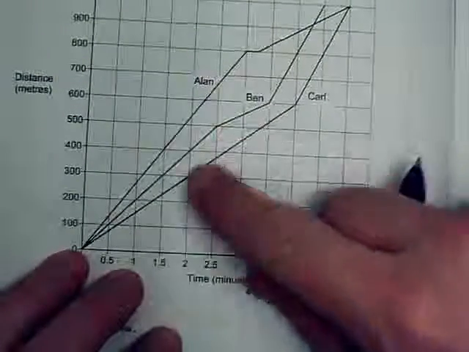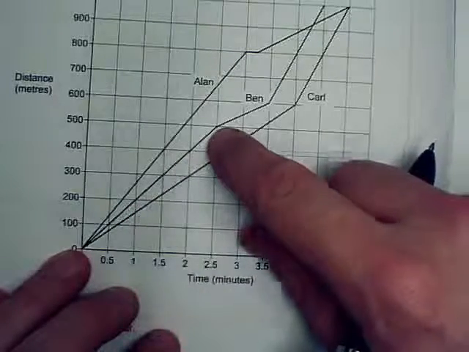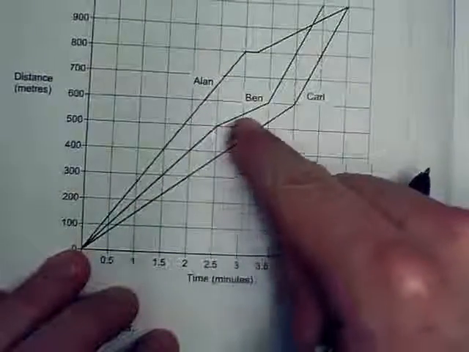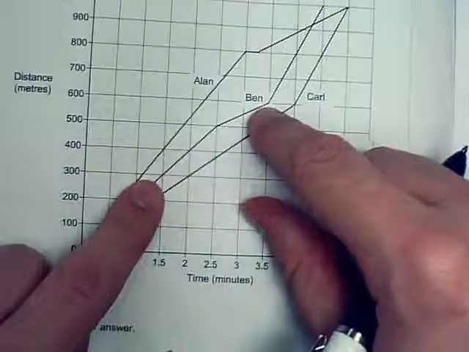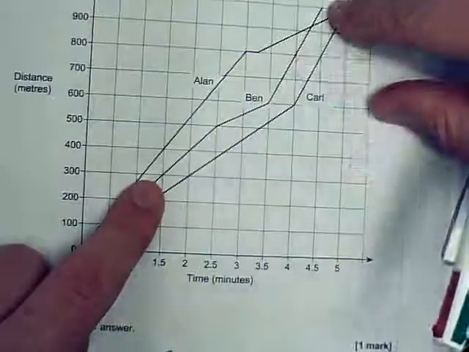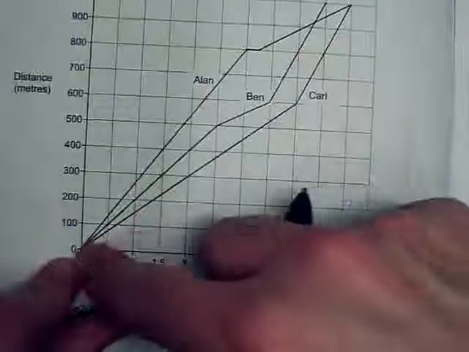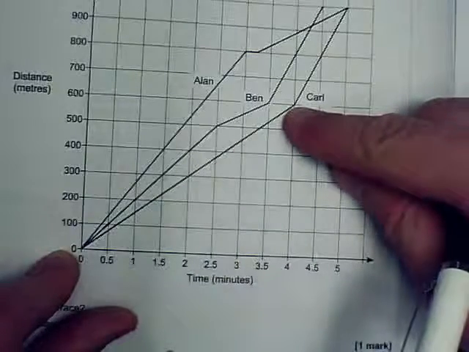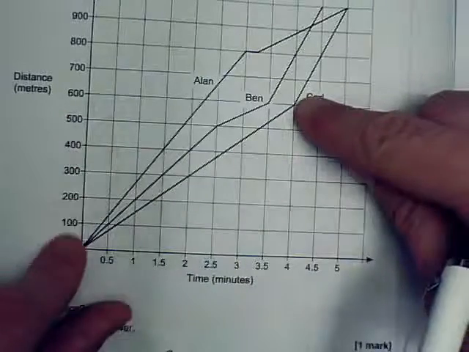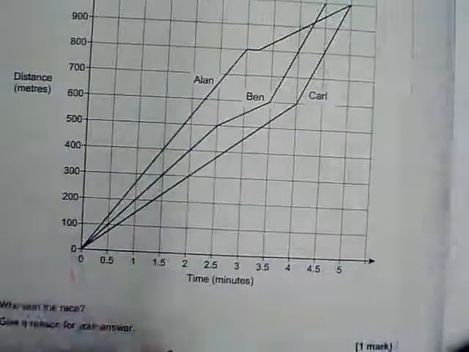If we look at Ben, so he set off at a steady pace, and then the line has got shallower, so that means that he slowed down, and then he sprints to the end. So the steeper the line, the faster they go. Carl has gone a pretty steady pace all the way through, well, up until the end of 4 minutes, and then has sprinted to the end.